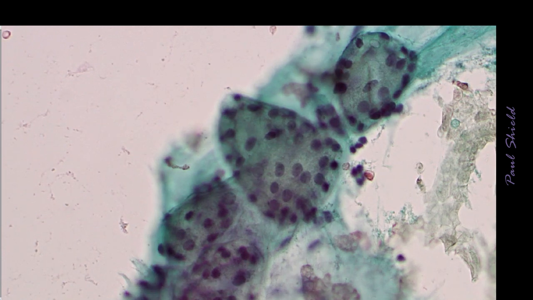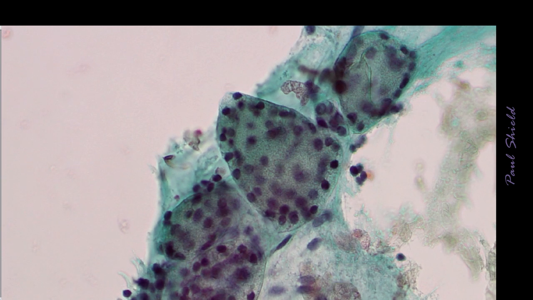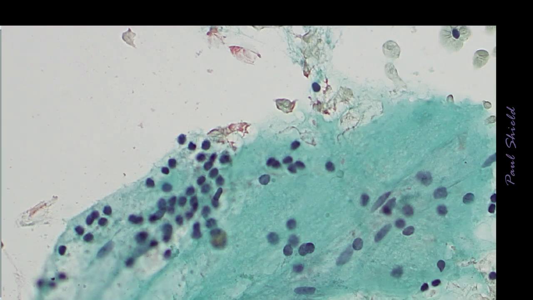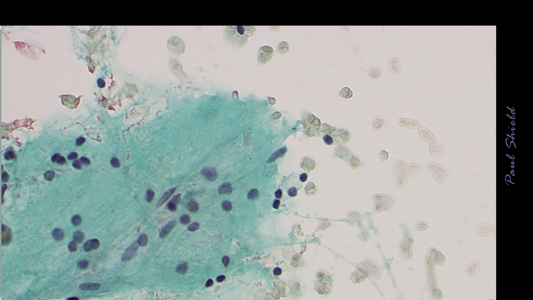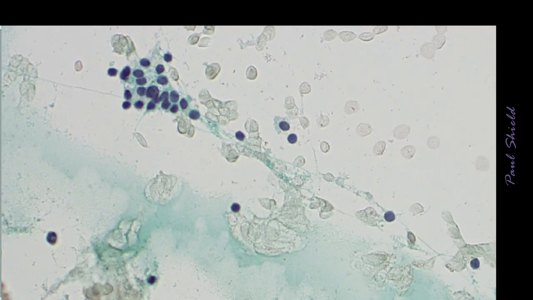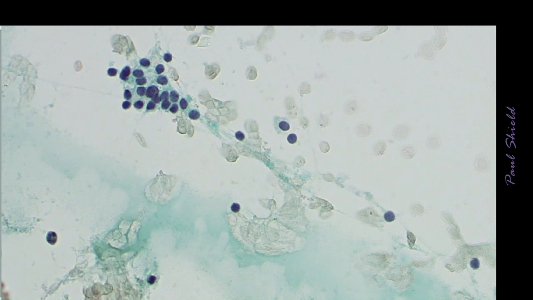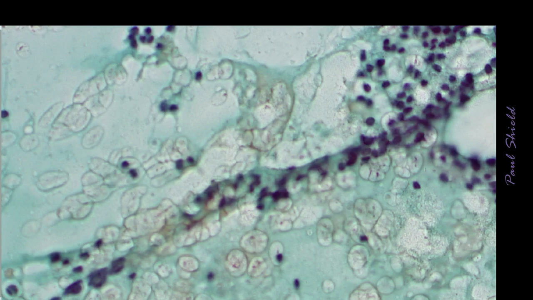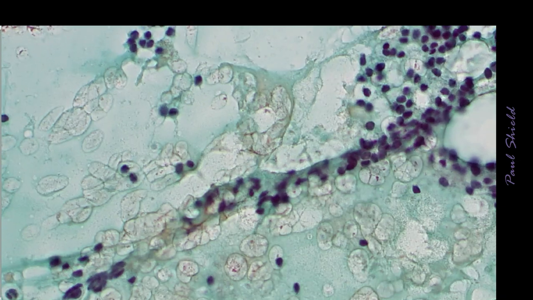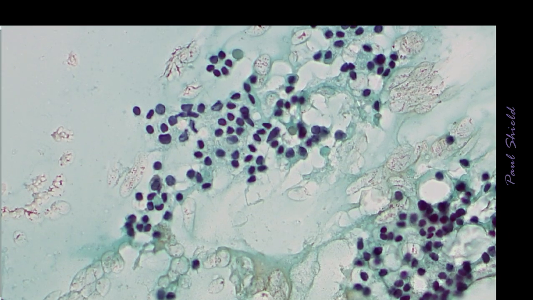Here's a follicle with colloid inside it. And these cells are fairly fragile, so you'll always get single nuclei as well that have been stripped of their cytoplasm and they're not present in a follicular pattern anymore. It's important to differentiate them from lymphocytes. Notice they don't have that crescent rim of cytoplasm around them, and you'll be able to link them back to the actual cells that are definitely epithelial, forming cohesive groups.